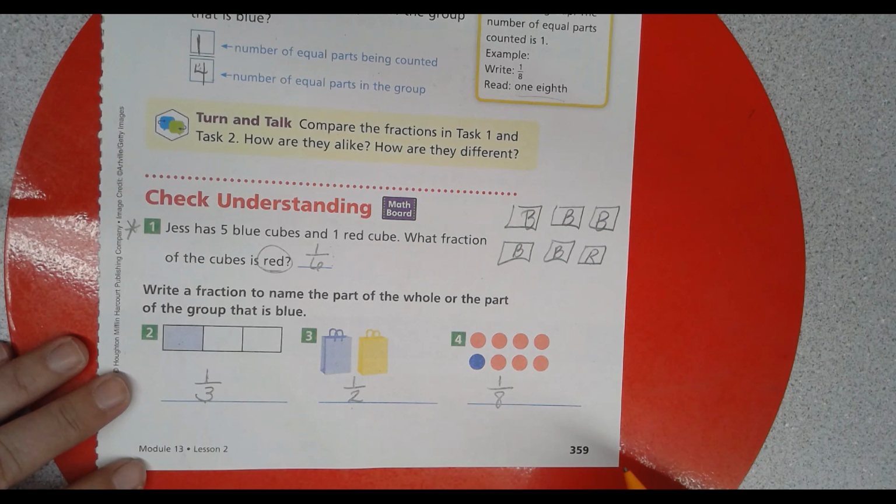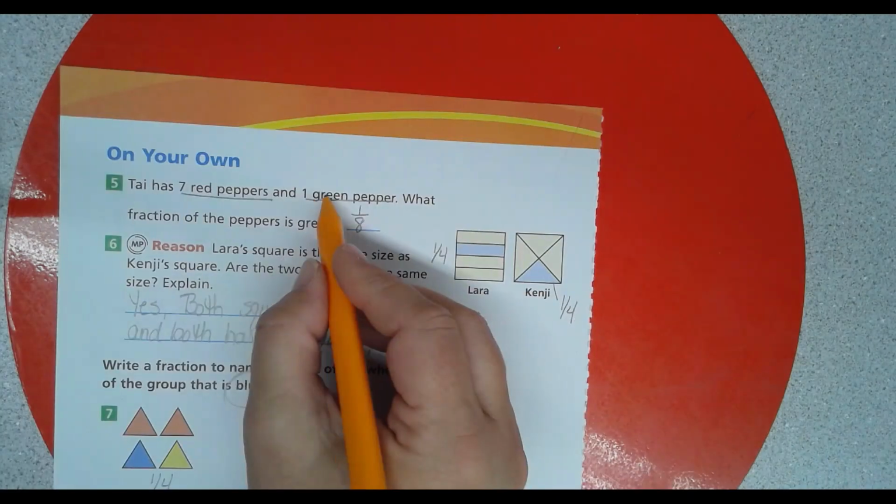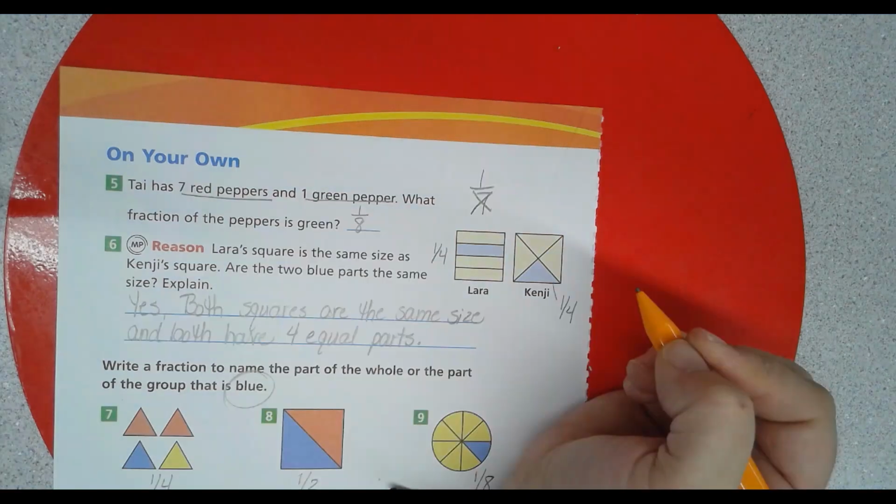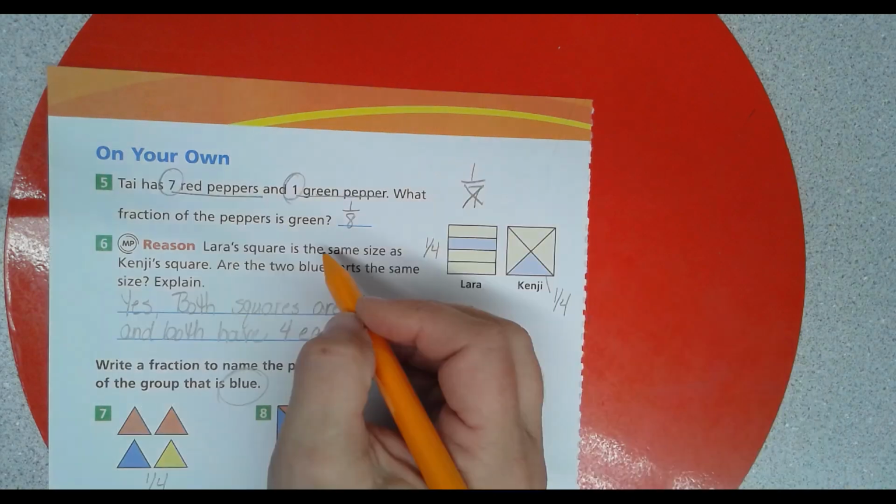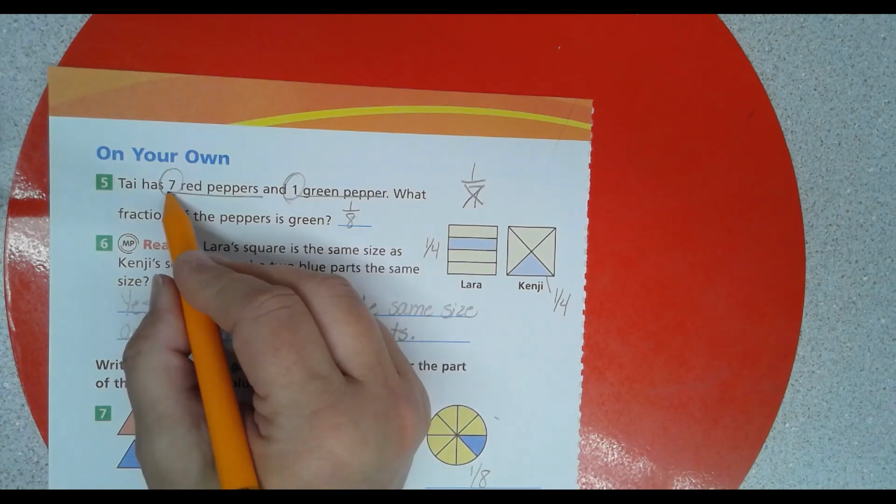All right, on the other side, we have 7 red peppers, 1 green pepper. What fraction of the peppers is green? 1/8. 1 green pepper out of a total of 8. Now don't mess up and say 1/7. Denominator, because you have 7 plus 1 more. That's why 8 is your denominator. So if you put 7, erase that and fix it, because that's easy to do if you're breezing through this quickly and say, oh, 1/7. No, no, no. 1 is green. The red ones and the green ones together would be 8.